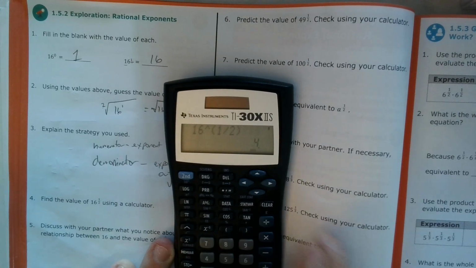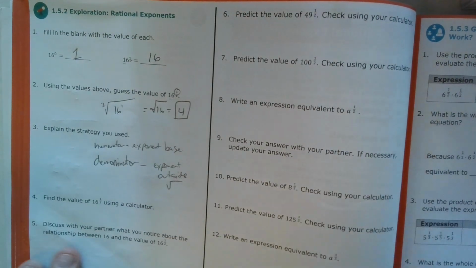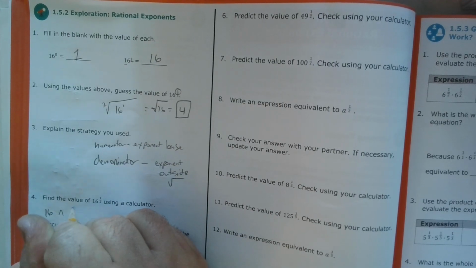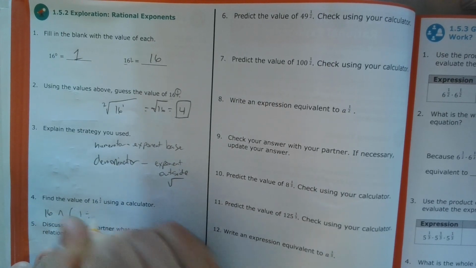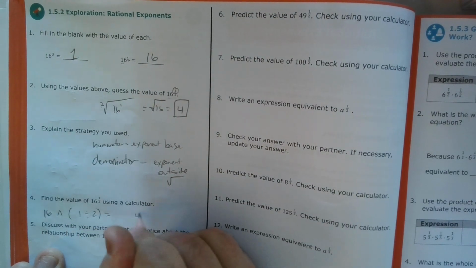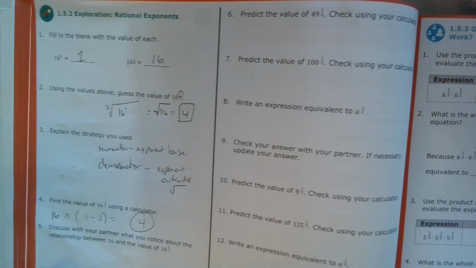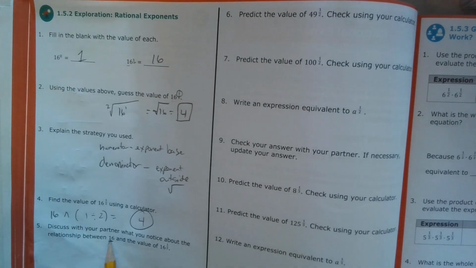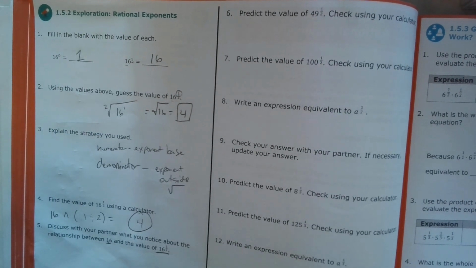See, the 1/2 power is 4. So it's 16, this button, parenthesis, 1 divided by 2, in parenthesis, equals, and the answer is 4. All right, discuss with your partner. What do you notice about the relationship between 16 and 16 to the 1/2 power?